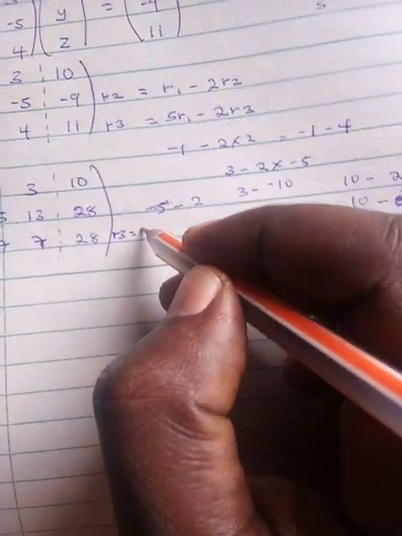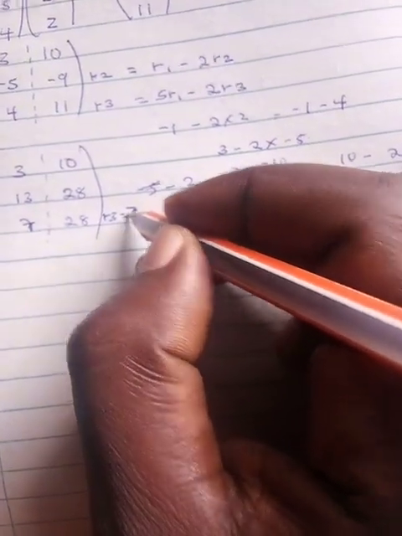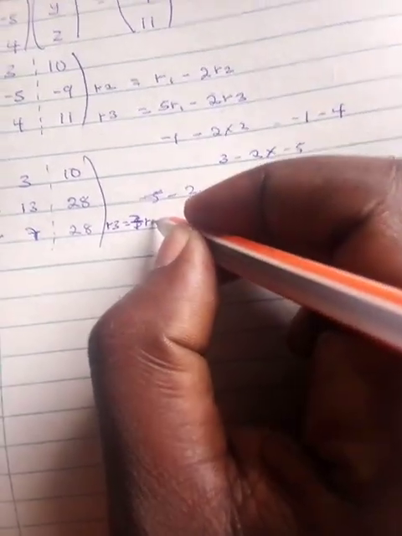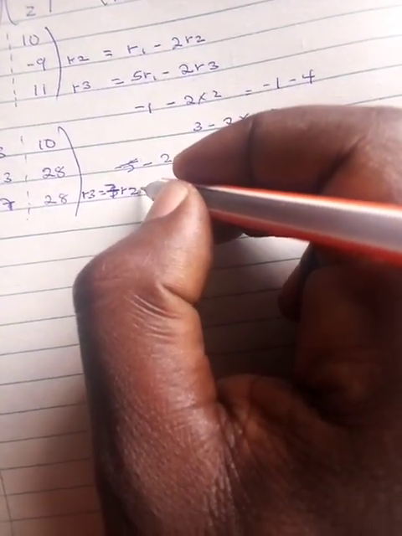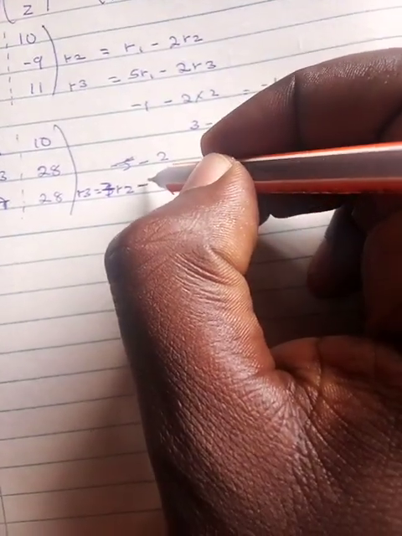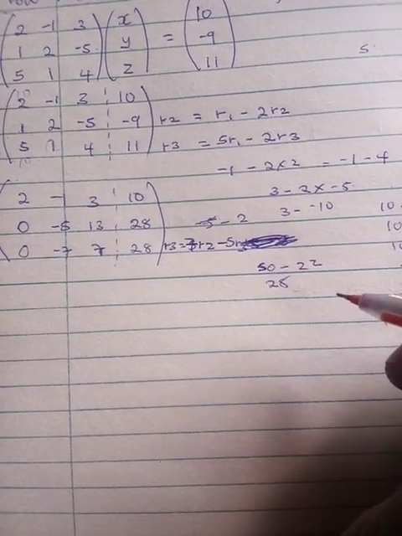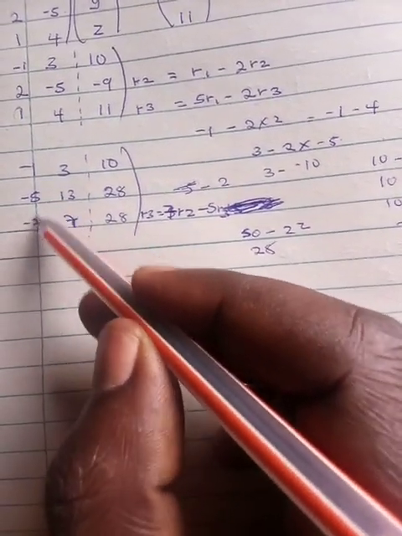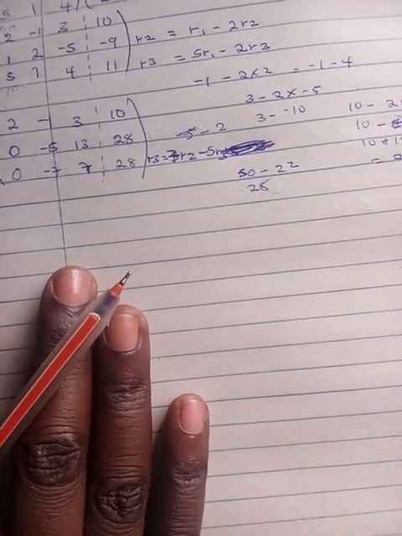So it will be 7 R2 minus 5 R3. So I've multiplied 7 up and 5 down so that I get something which is the same, and then when I subtract it, it will be giving me a 0.